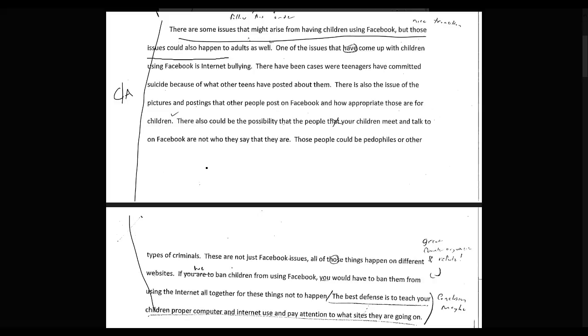So here he's raising the other side, right? He's sort of acknowledging there are some issues, even though he's kind of challenging it in this sentence. He says there are some issues that could arise. One of the issues that has come up with children using Facebook is internet bullying. There have been cases where teenagers have committed suicide because of what other teens have posted about them.